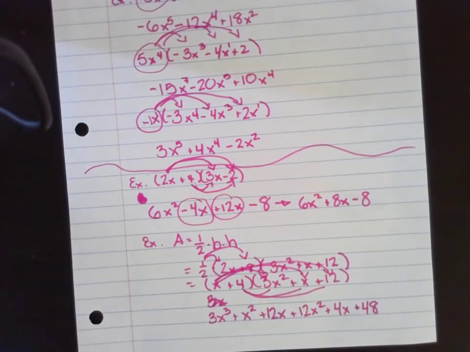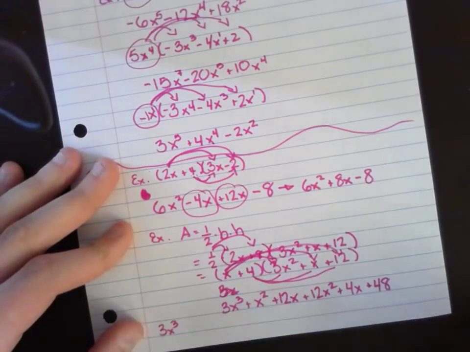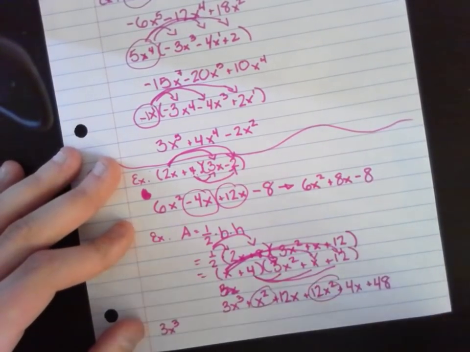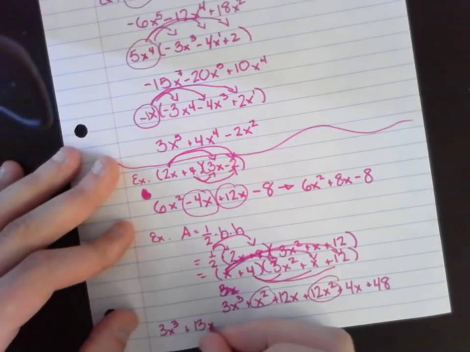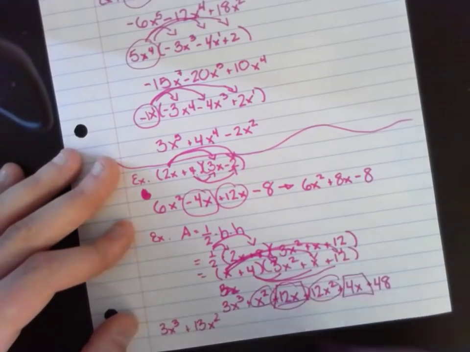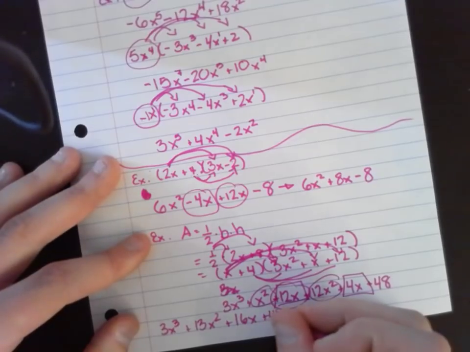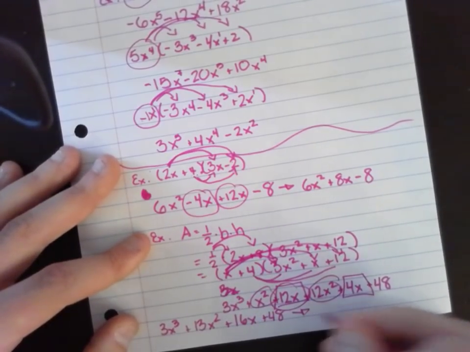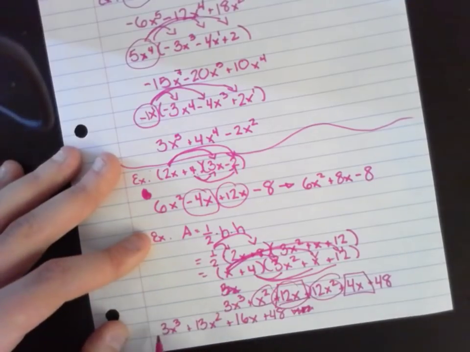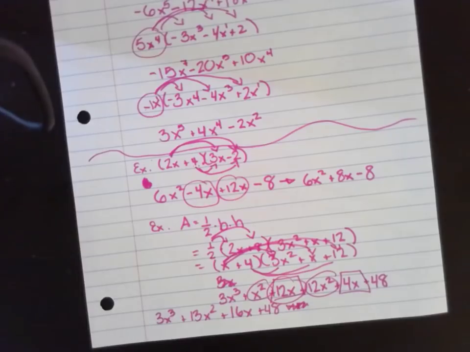And again, I'm not done. I still have to combine like terms. There's no other cubed, 3x cubed. If I look for my x squared terms, x squared and 12x squared, that's going to be 13x squared. If I look for my x's, 12x and 4x, that's 16x. And there's no other constant, 48. And again, I'm still not done. Actually, I lied. I am done. 3x cubed plus 13x squared plus 16x plus 48. That is your simplified version.